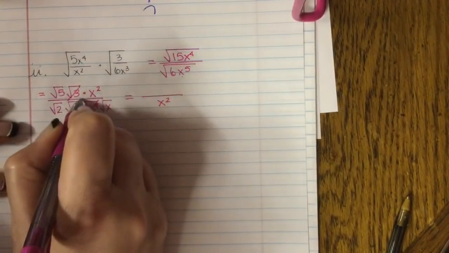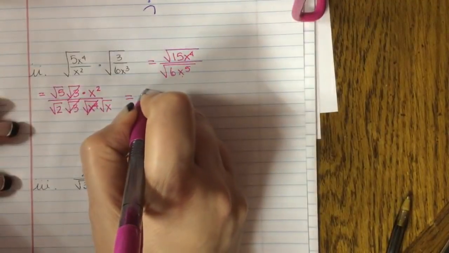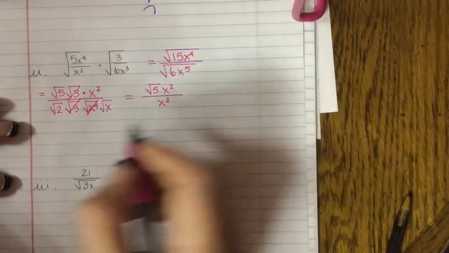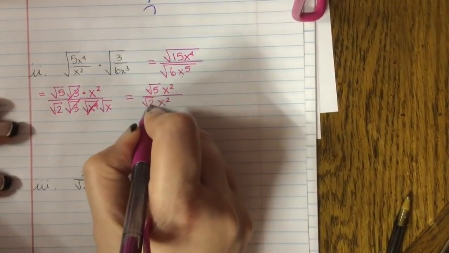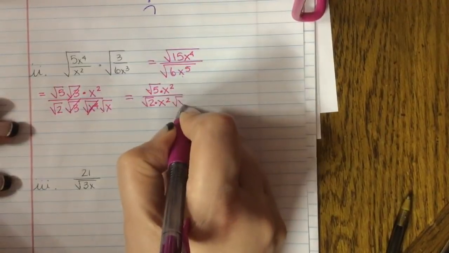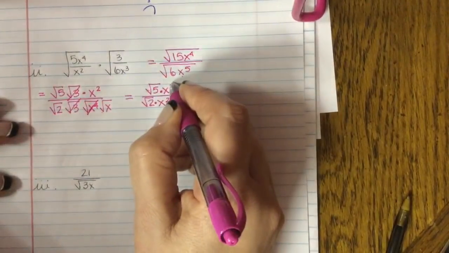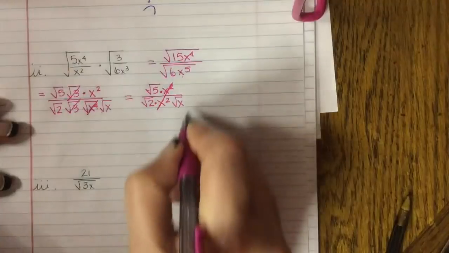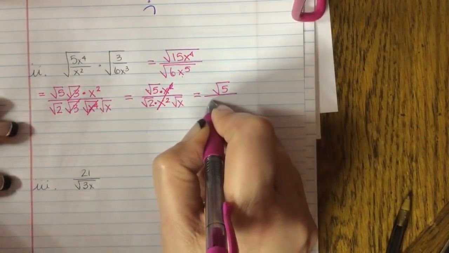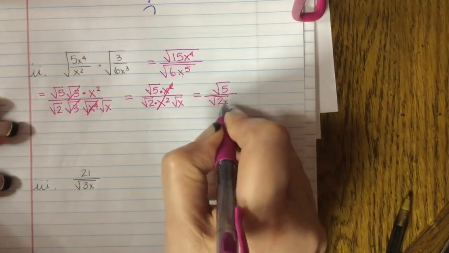The square root of 3 over the square root of 3 cancels out. So in the numerator, I have the square root of 5 times x squared. In the denominator, I have the square root of 2 times x squared, but I also have times the square root of x. What happens to these right here? They cancel out. So again, square root of 5 over the square root of 2x.